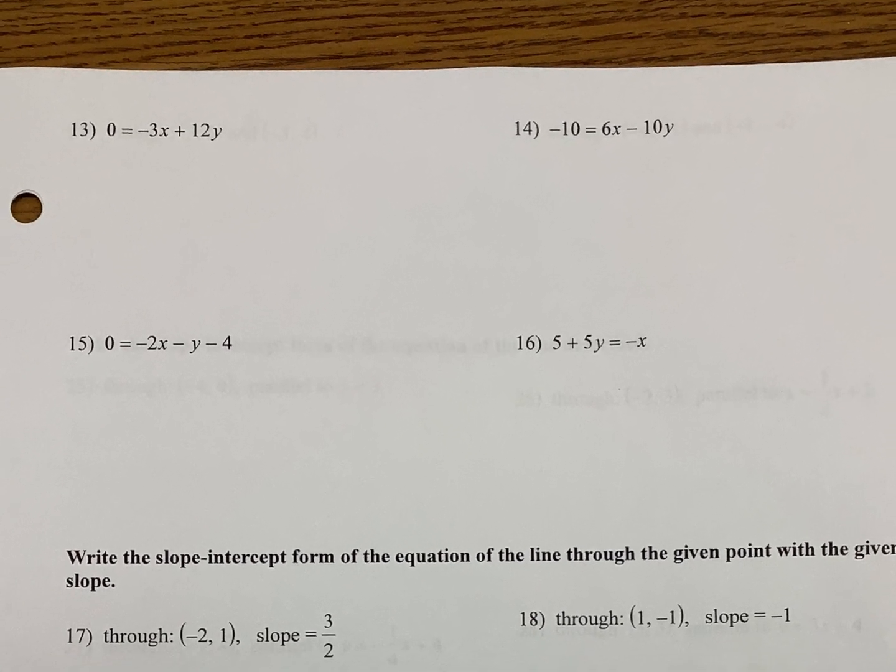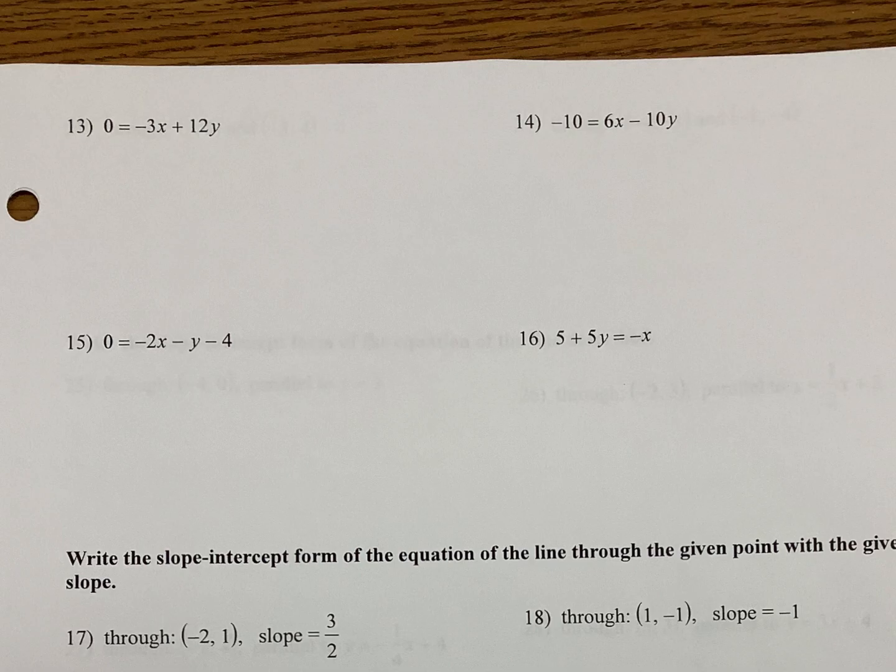Same type of thing here, except you have to get y by itself again. It's not in point slope form anymore. It's just in a generic equation form. So we have to solve for y. So we add 3x to both sides. So we get 3x equals 12y.